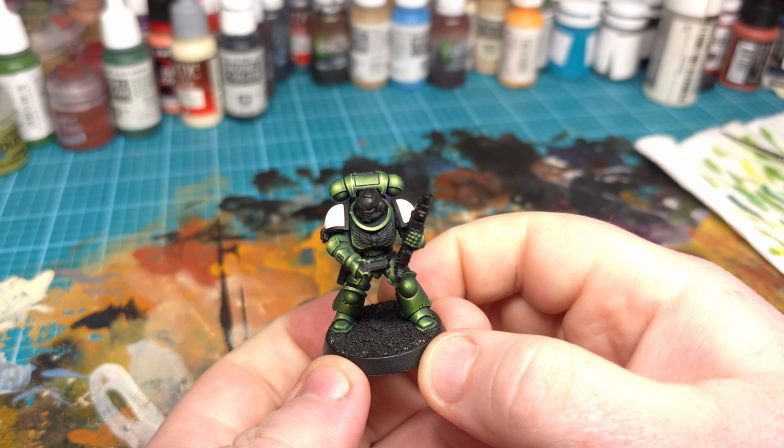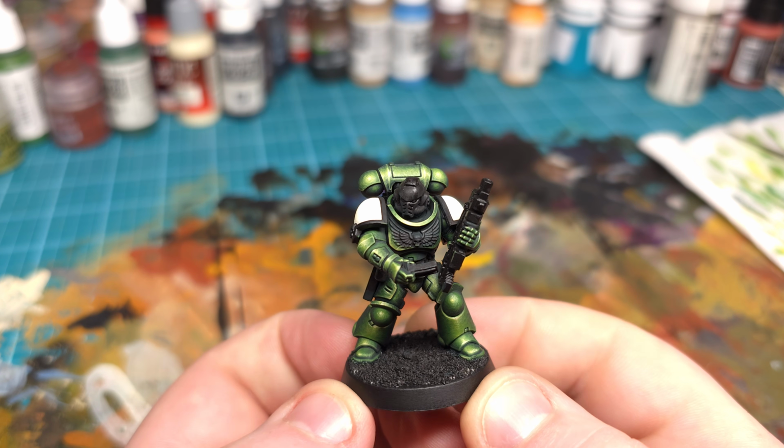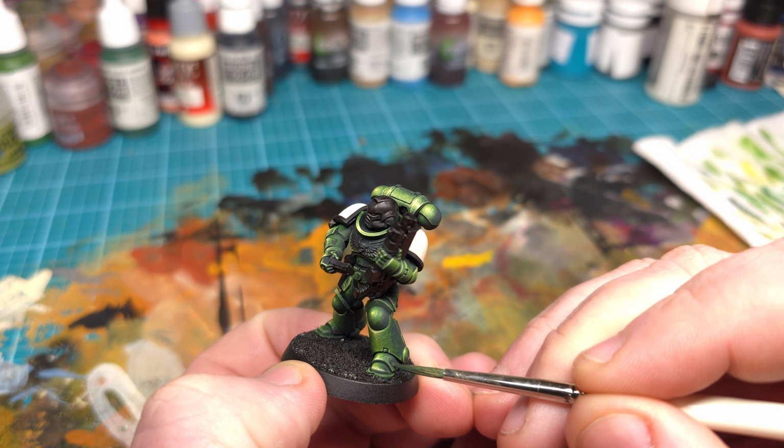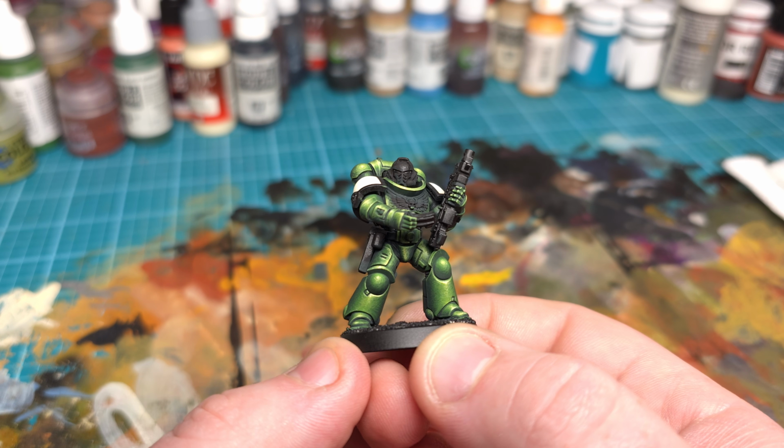I'm mostly happy with how that armor turned out, except it's looking a little too close to a metallic surface, and I think that's due to contrast. So let's bring my shadows up a little lighter to get them where I want.